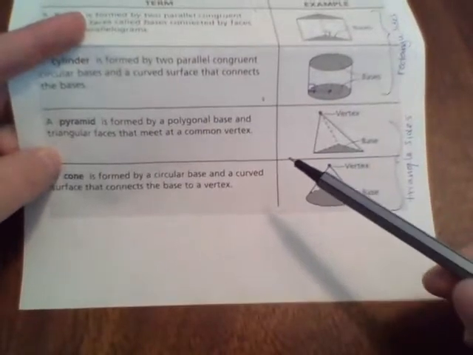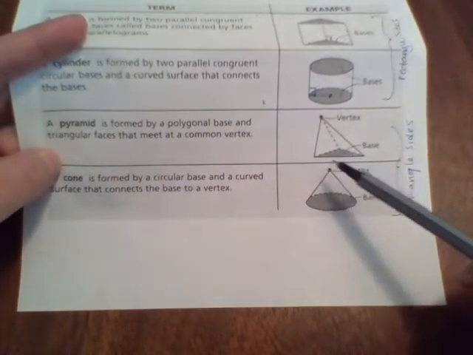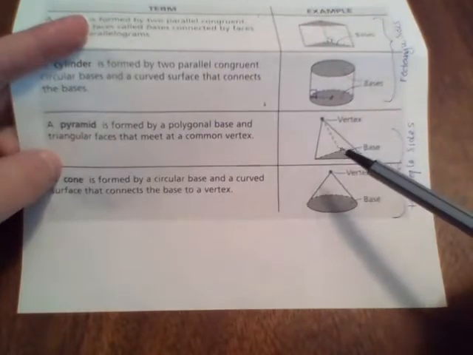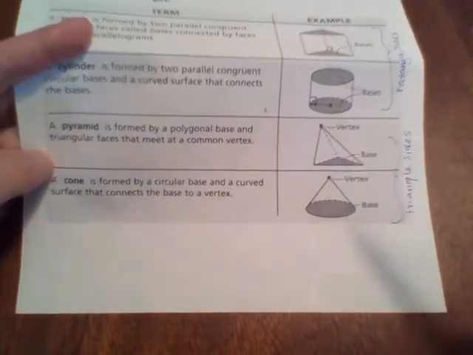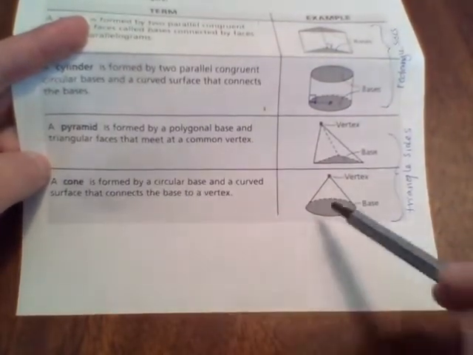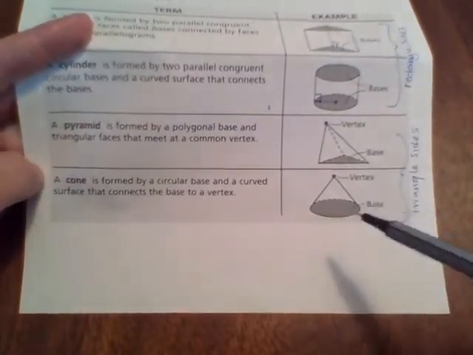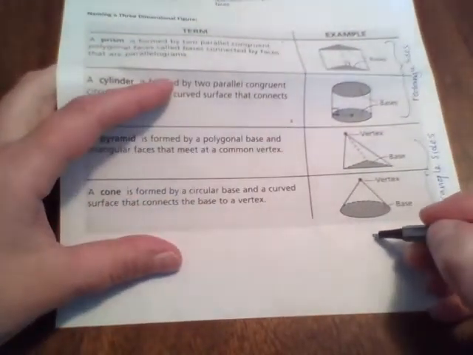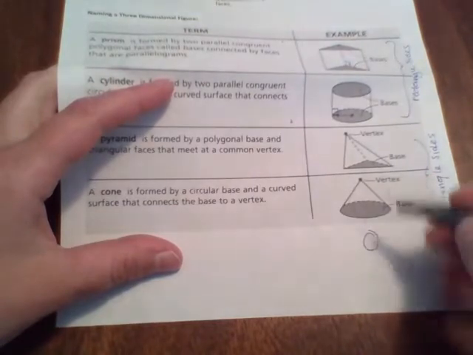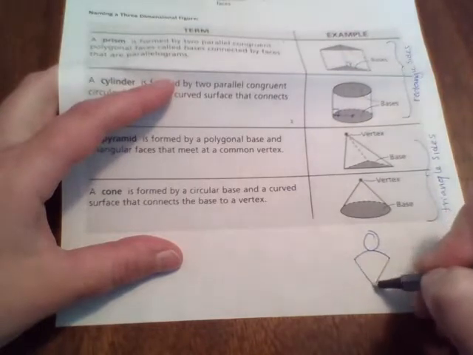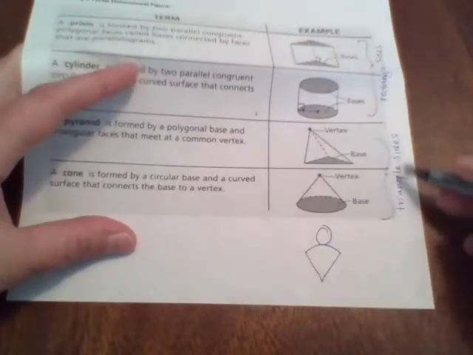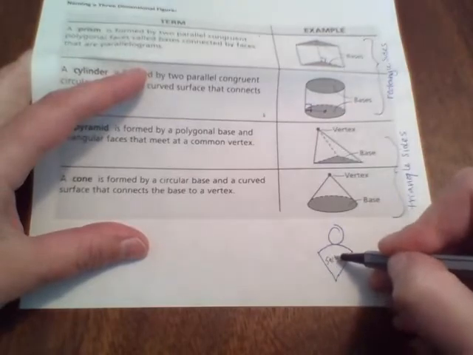The next one is a pyramid, and a pyramid is formed by a polygon base, so that's this guy down here, and triangular faces, well in this case 3 triangular faces, that meet at a common vertex, so that's up here. And then the cone is formed by a circular base, so that's down here, and a curved surface that connects the base to a vertex. So this one here is formed from a circle on its base, but then kind of a sector shape for its other piece. So this isn't necessarily a triangular side, but it does have a sector. All right.